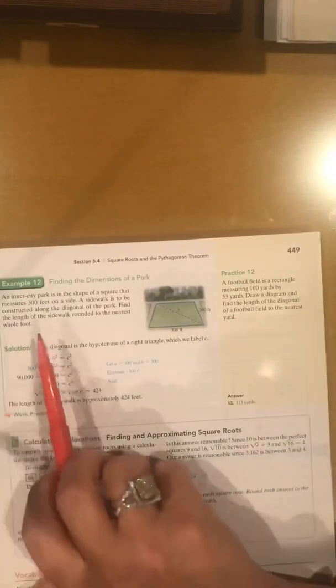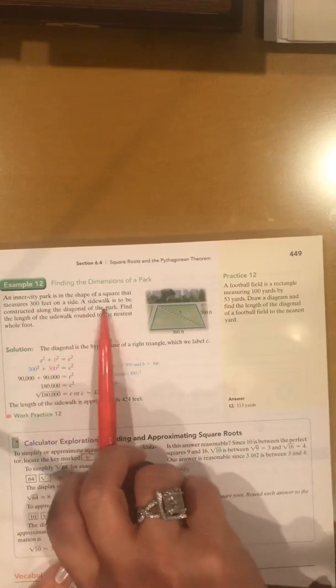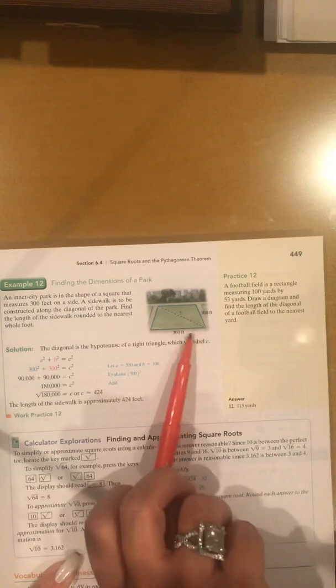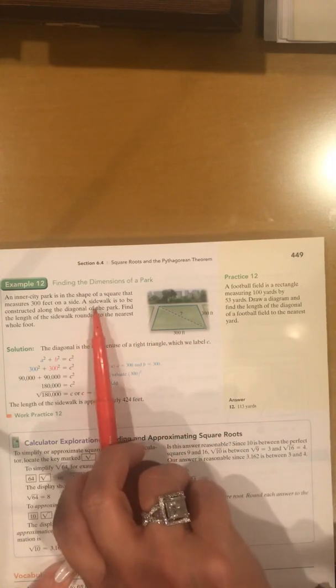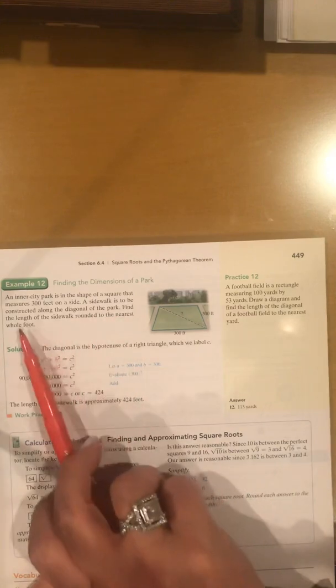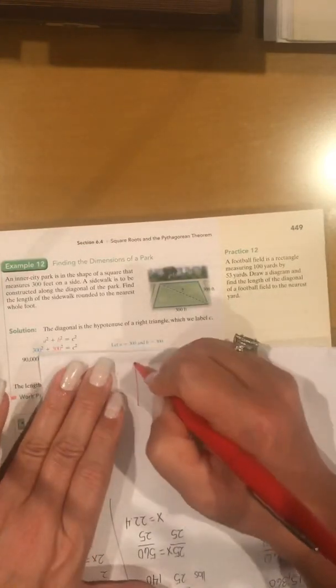And the last one, we've got the dimensions of a park. It says the inner city park is in the shape of a square that measures 300 feet. A sidewalk is to be constructed along the diagonal of the park. Find the length of the sidewalk. So we want to know that hypotenuse. So it looks like it's 300 on each side. So we have this square.